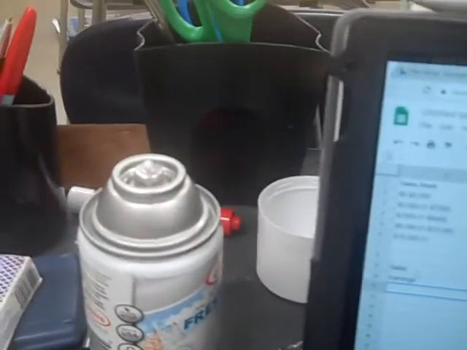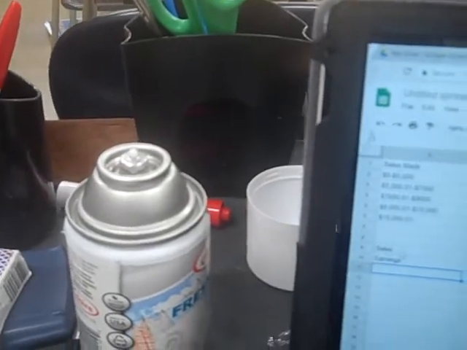So shift 4 for 12,000. Okay, now go down to A10, right below it, and type in earnings. Okay. We don't know the earnings, that's what we're going to figure out. All right, now, got that.